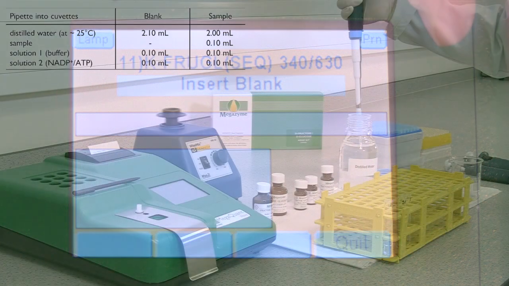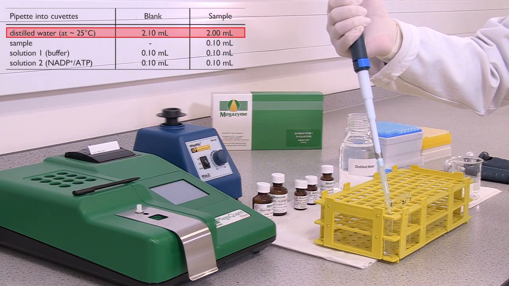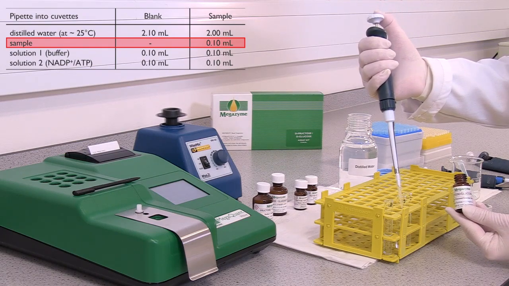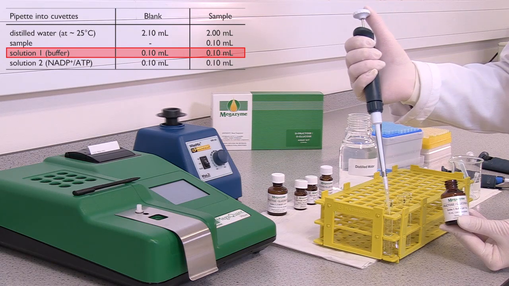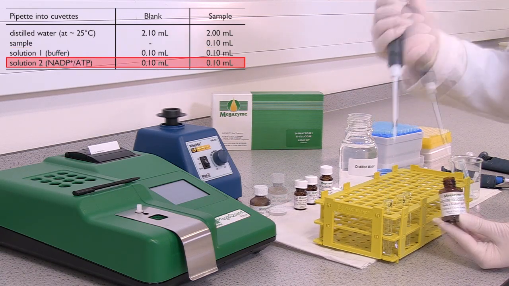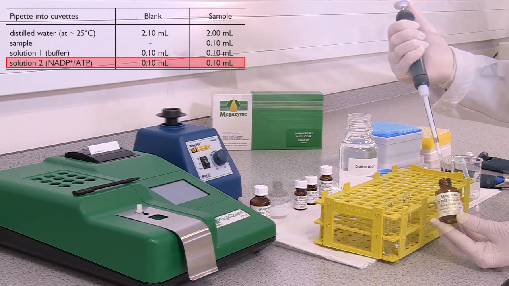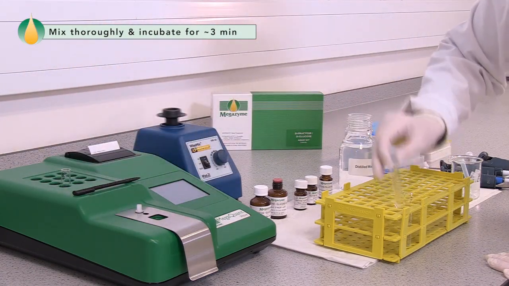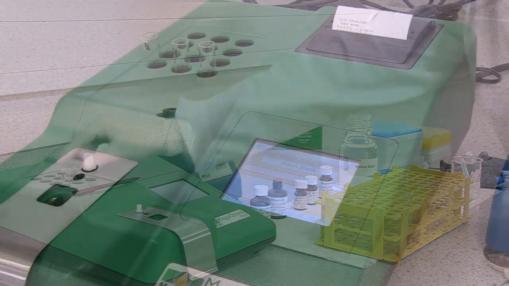The MegaQuant Wave is now ready to use to perform the manual assay procedure of the fructose-glucose assay kit. To follow the sequential manual assay procedure of the fructose-glucose assay kit, pipette the following assay components into the blank and sample assay tubes. In this example, the kit standard is being used as a sample. Once all of the components have been added, mix thoroughly, then incubate the tubes on the incubation block of the MegaQuant Wave for approximately 3 minutes.